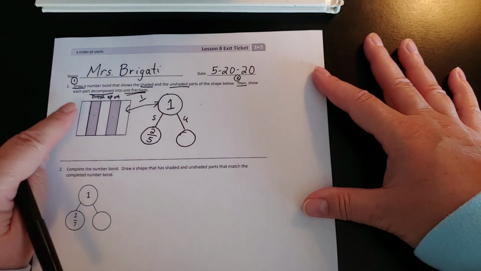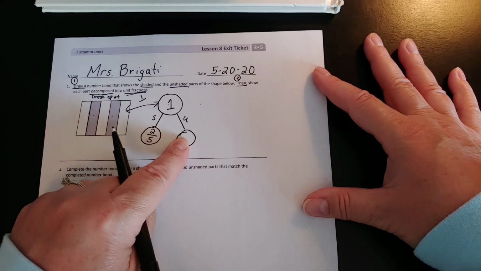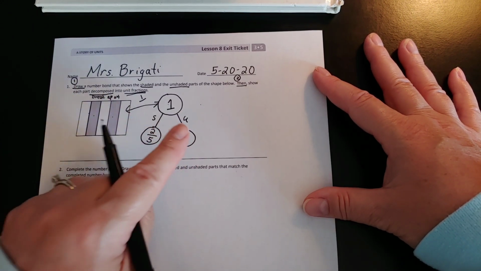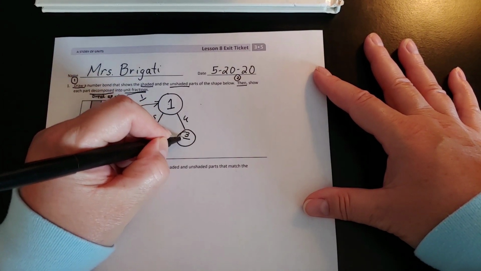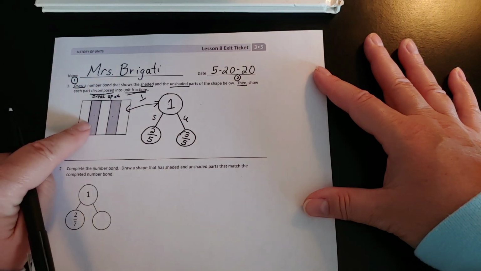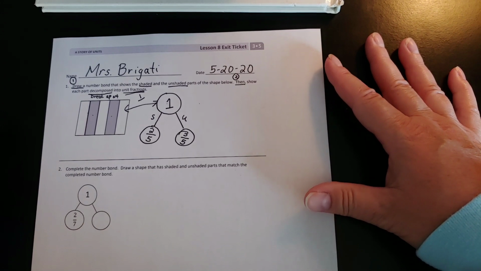Now let's look at the unshaded. Let's count them. 1, 2, 3. Do we just write 3 here? No, that's a number. We need to represent it as a fraction. So it's 3 out of 5. It's still 5. The denominator has not changed. There's still 5 pieces here, or 5 parts.